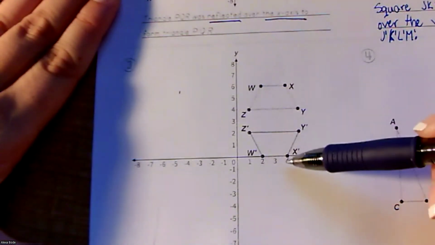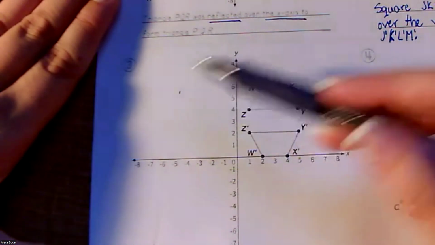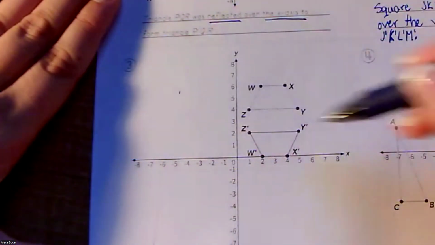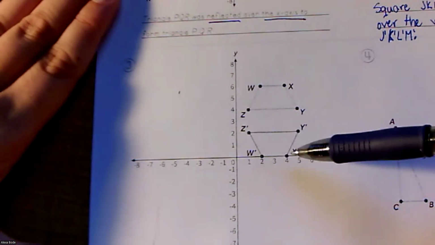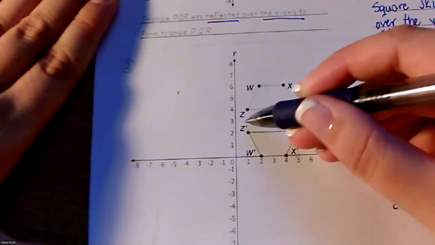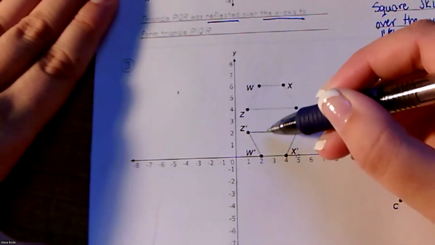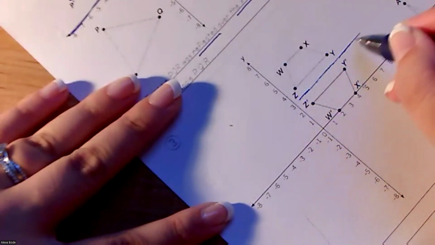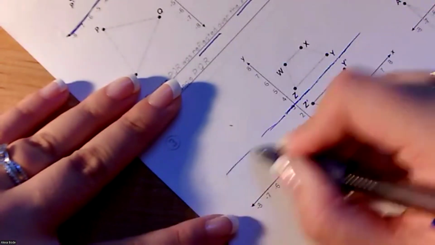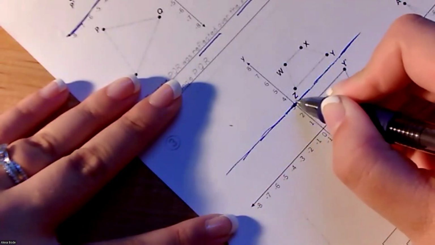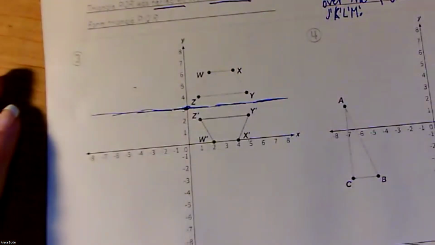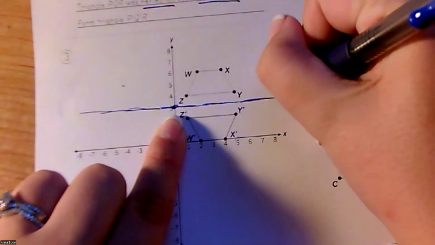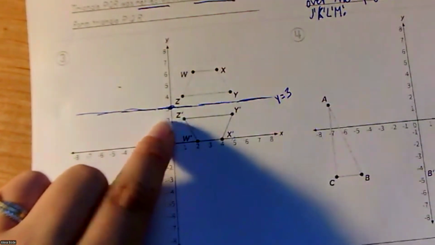So notice that this did not reflect over the x-axis or the y-axis. We know that it reflected over a horizontal line, but the horizontal line is not the x-axis. The x-axis is down here. So I want to find an imaginary line that's perfectly in between the two, and I could see that that would be an imaginary line right here that cuts through where y equals 3. So this line goes through my y-axis at 3. That's going to make this line y equals 3.